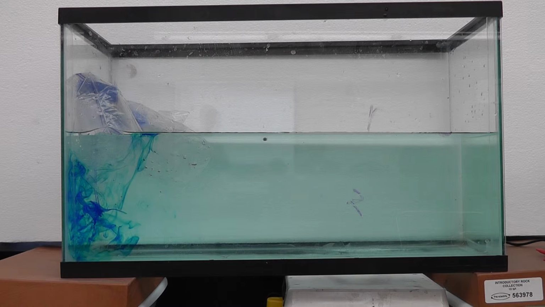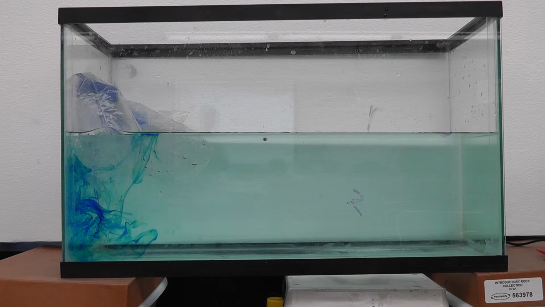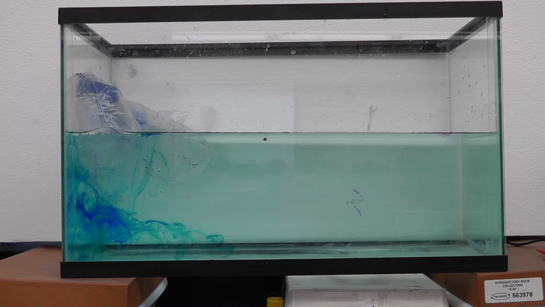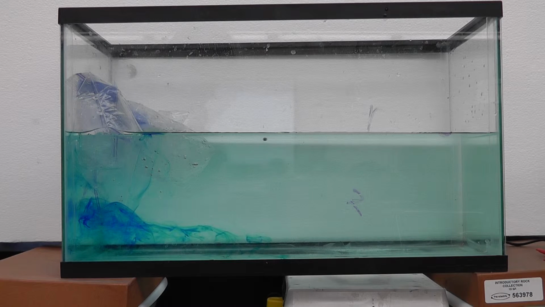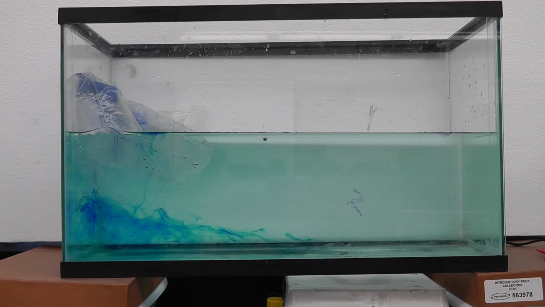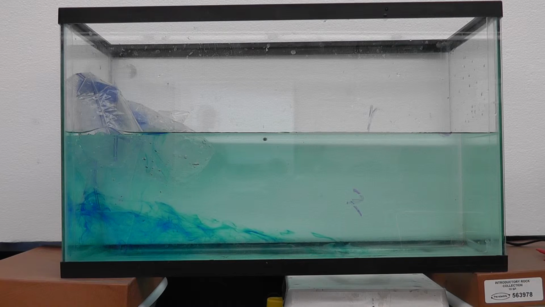So in a second we'll see it start to move in a particular direction. If you look closely, you'll see that the blue food coloring is moving along the bottom towards our equator. So it's moving along the base of the container.